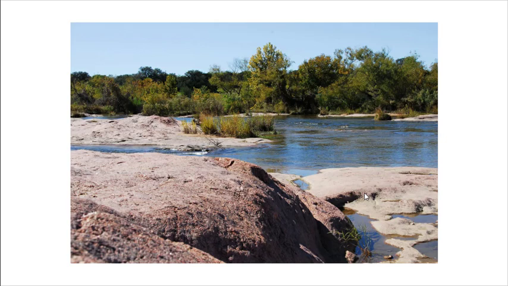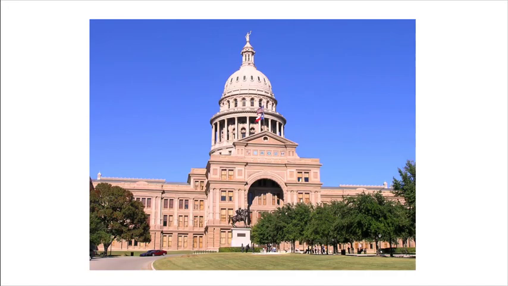But for some reason, they said, no, we don't want to do that. We want something else. And so someone said, well, there's always the Llano granite. We could go quarry the Llano granite to build our capital. And they said, yes, let's do that. And so Texas has built a distinctly pink Capitol building.